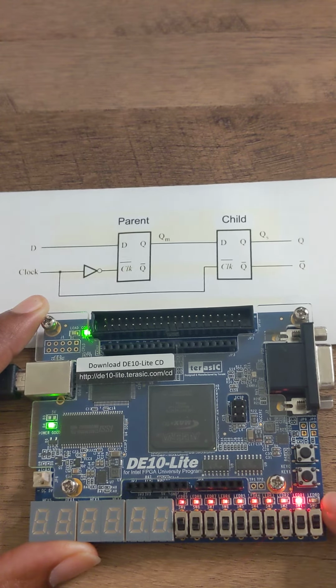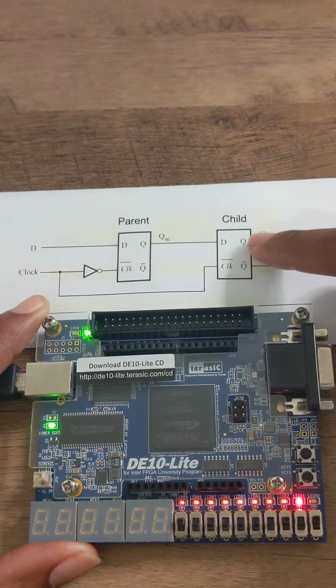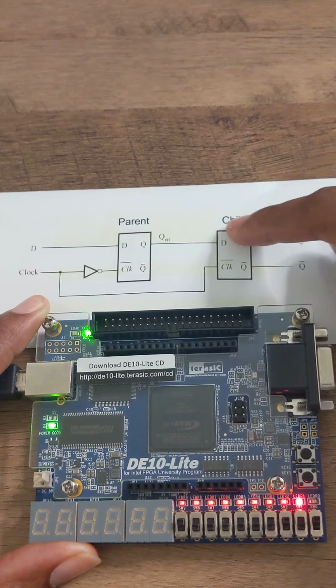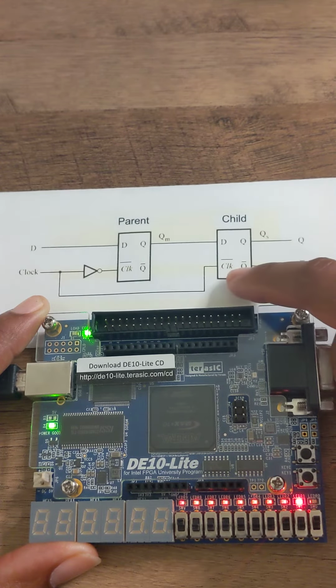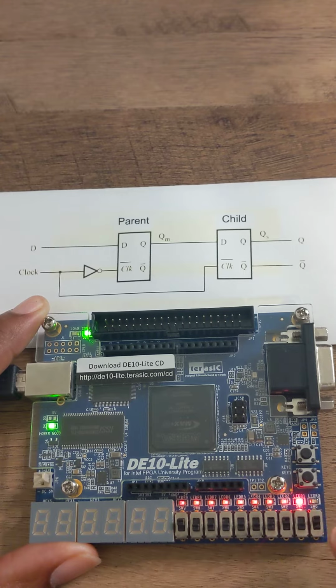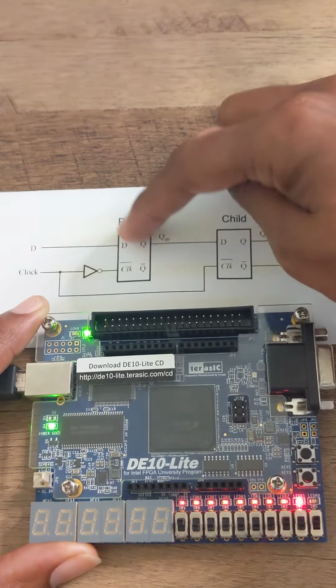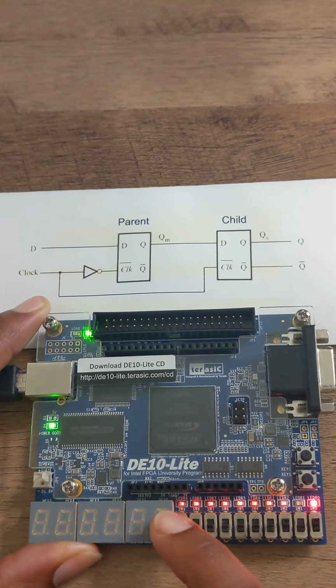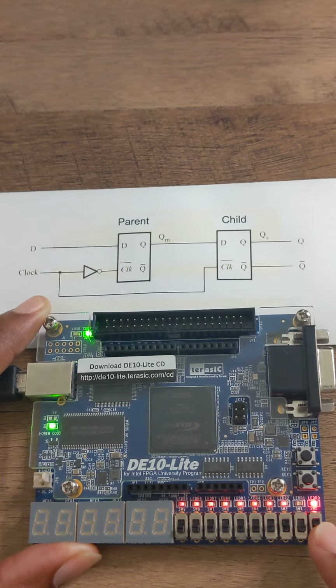So notice that the output hasn't changed yet because the 1 that is being fed through the parent is not going to be released from the child until the clock is low. So right now the clock is high. This 1 that I'm feeding into the parent is being passed to the child, and when the clock goes low, we'll see that output reflected on the LED.